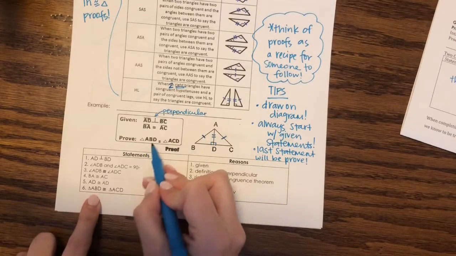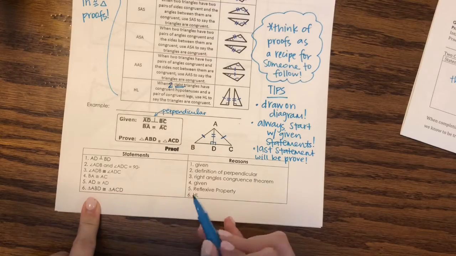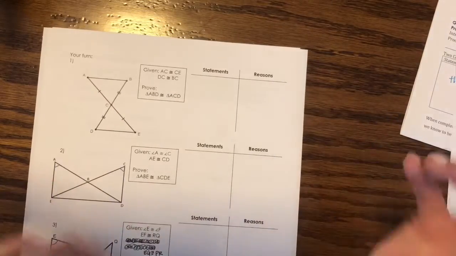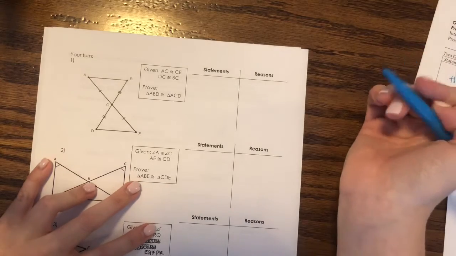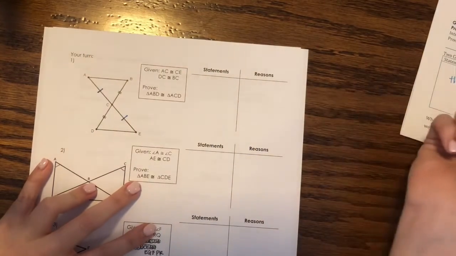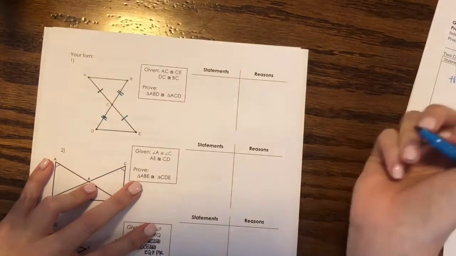So we can use our proof statement, ABD is congruent to ACD by hypotenuse leg. Okay, let's try the next one. Okay, so we're given this diagram and we're given AC is congruent to CE, okay? So we know those are congruent, and DC is congruent to BC.